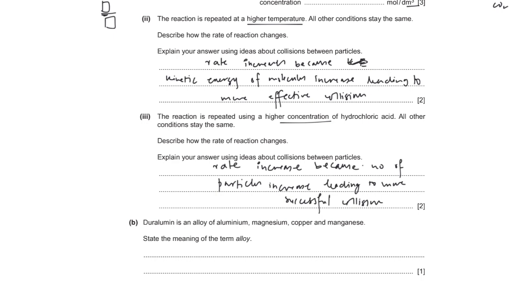Whenever there is a rate of reaction question, you have to mention effective collisions. Always you have to talk about effective collisions when he's asking about rate in the explanation. There's a high chance that he won't even give you one mark for this. If you just write rate increases, there's a high chance that it would not give you 1 mark for this.